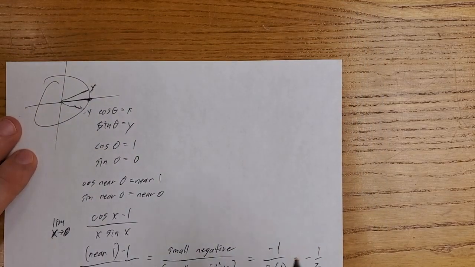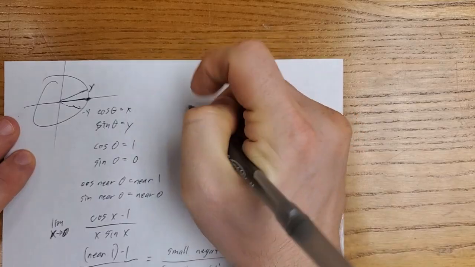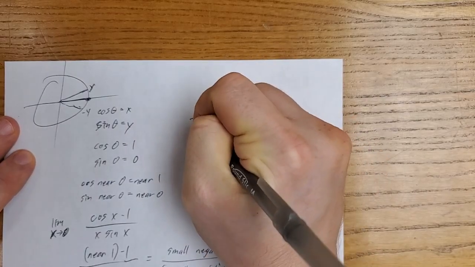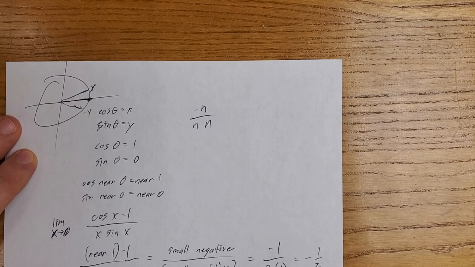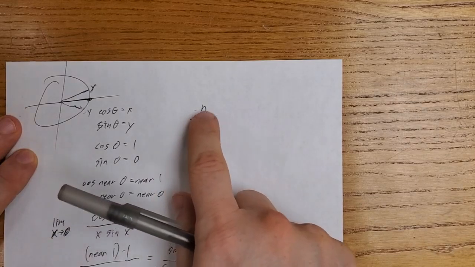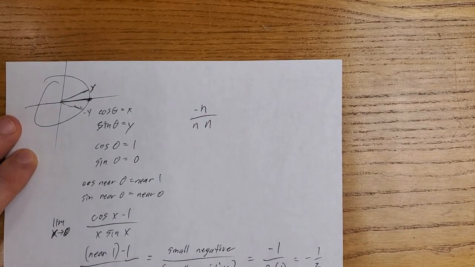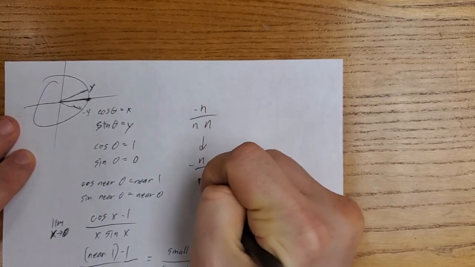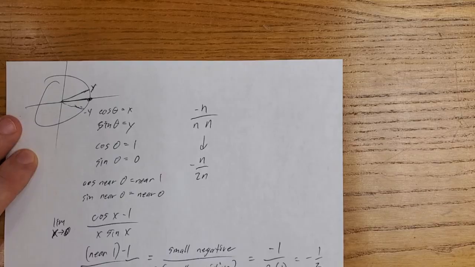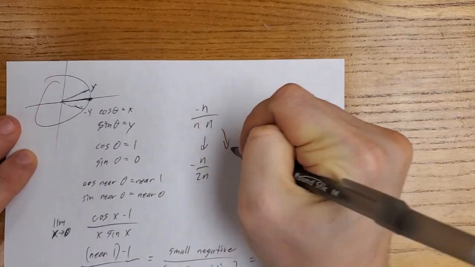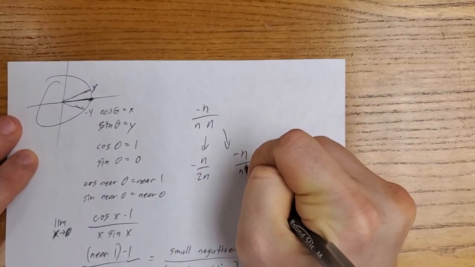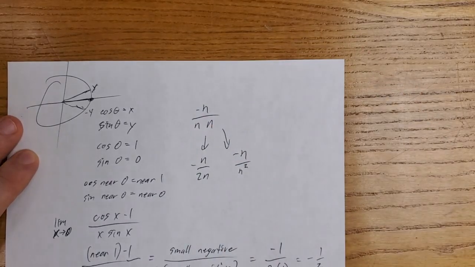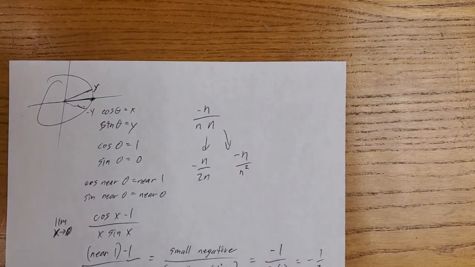So if we're treating a very small number as a variable unto itself, if we're treating negative n over n times n, the next thing I did from that was turn it into n over 2n, and you might say, well, that doesn't look right. Shouldn't it be negative n over n squared, because those are being multiplied together, not added, and that would be correct.